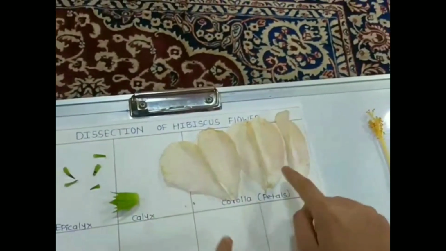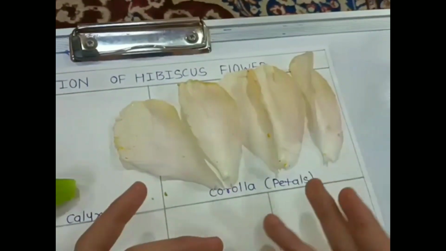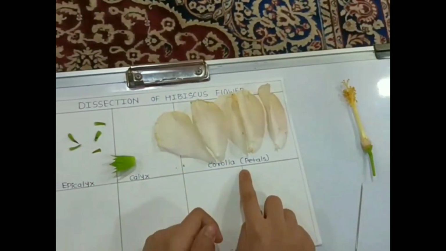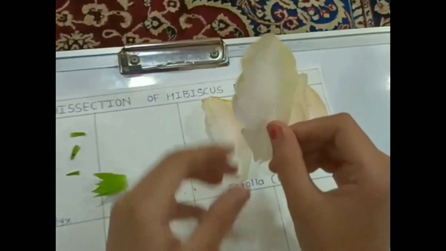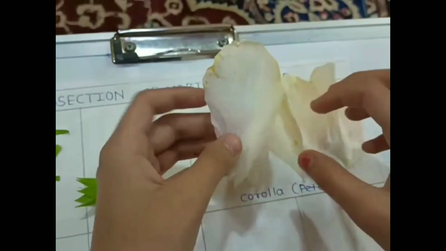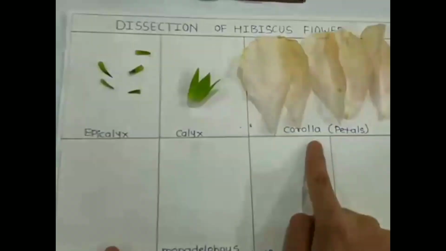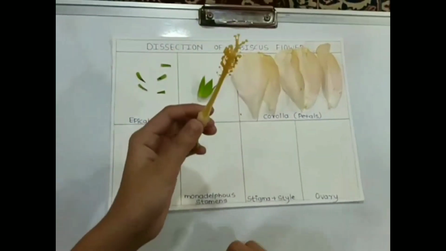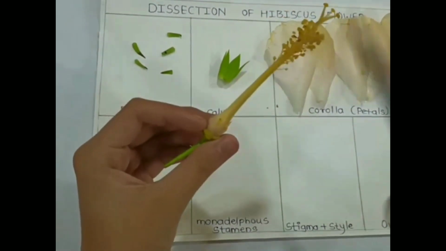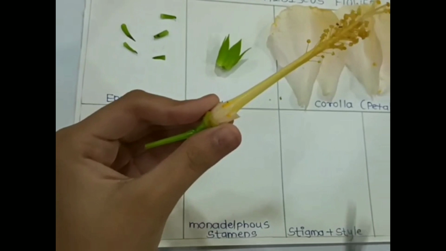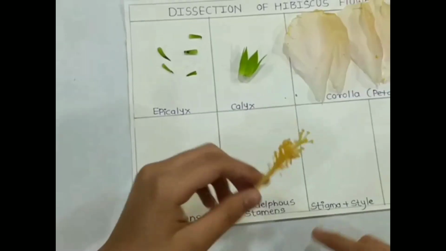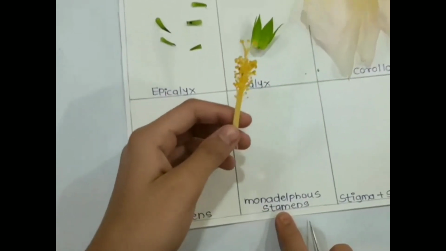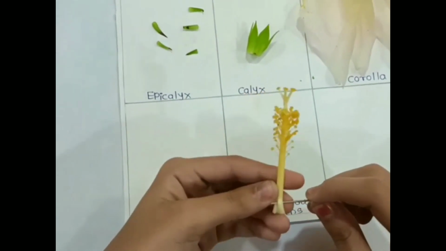The corolla has two different parts, the petals and the corolla lobes. As the hibiscus blooms, the petals begin to grow. So here we have gone through the corolla, and we have studied the epicalyx. Now we'll remove the pollen grains from it and the monadelphous stamens. For it, I'll cut it from the top of the ovary, and now we are just getting the monadelphous stamens. For it, we have to remove its upper part.